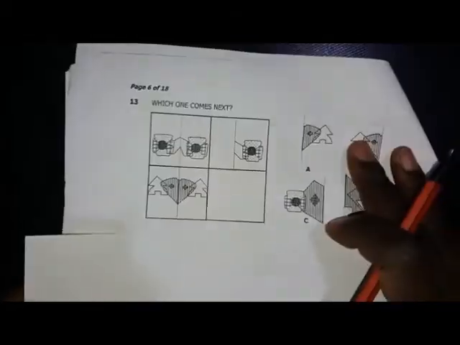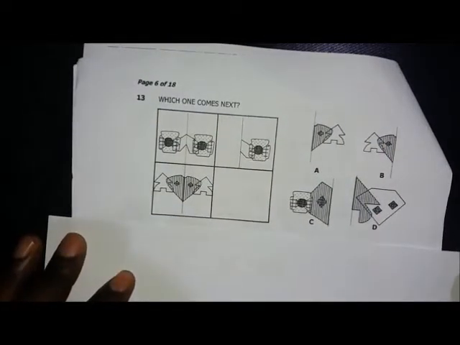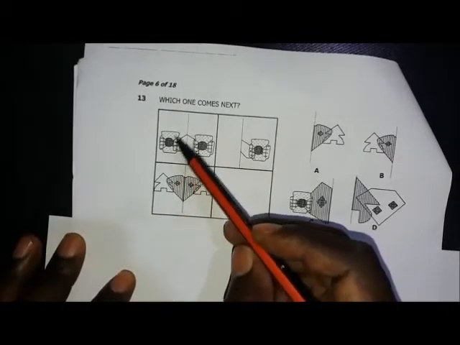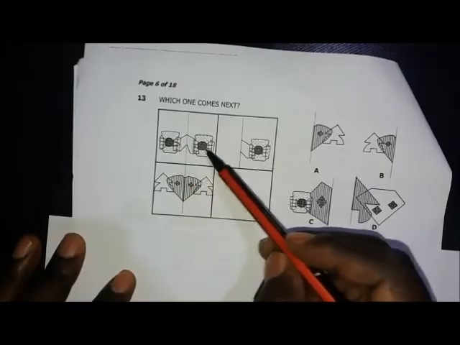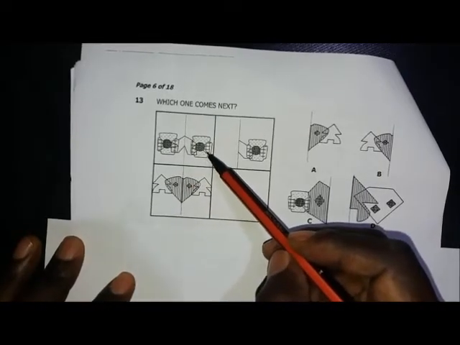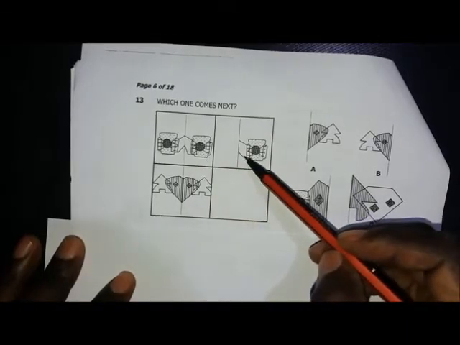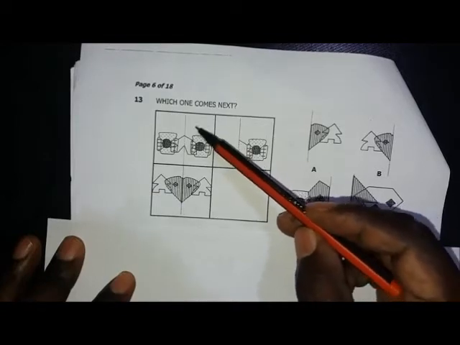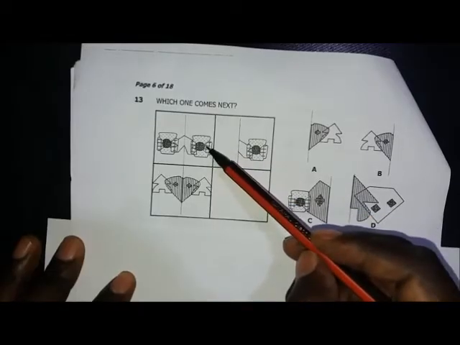Let us look at question 13. Well, what is the trick here? Okay, I can see this shape with its mirror image on the opposite side. And what they've done in the next box is they've only taken the other reflection, the other mirror image. They've ignored this one.